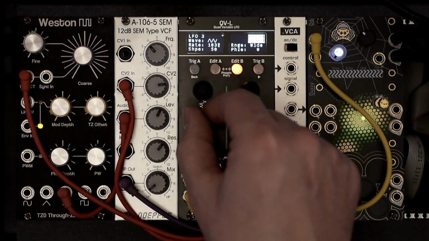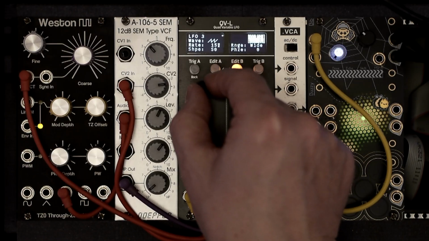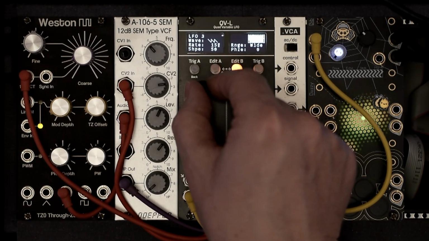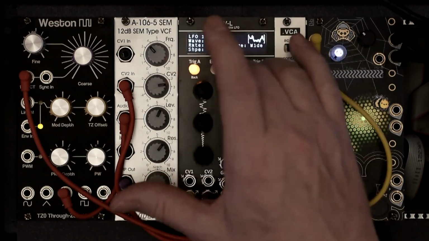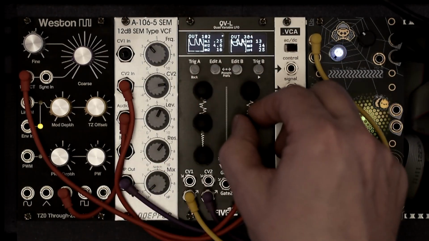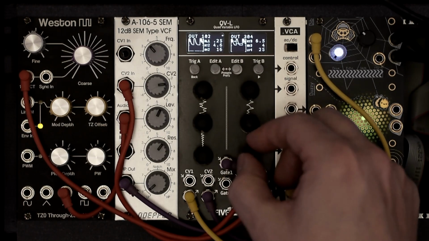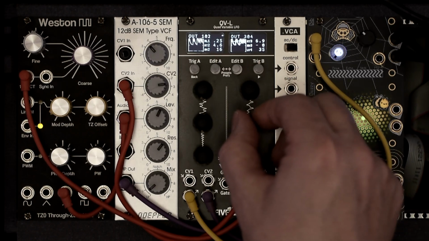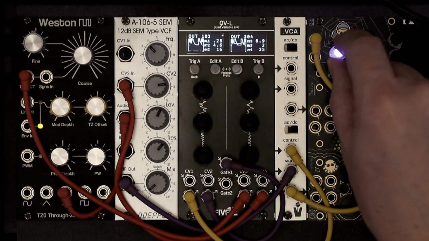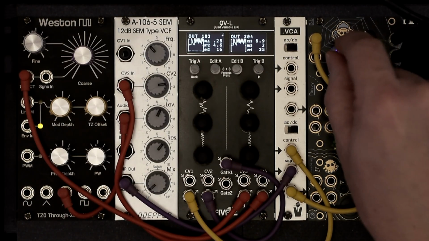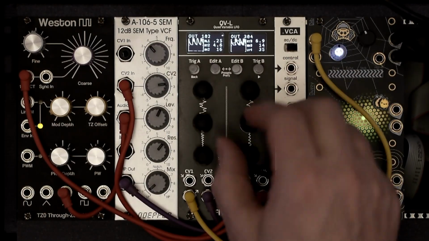And of course we could choose a different modulation waveform. Square wave would be an interesting option. Just basically a way to add more pitch variations. Anyway, add a little delay. And we have a fun little generative patch.